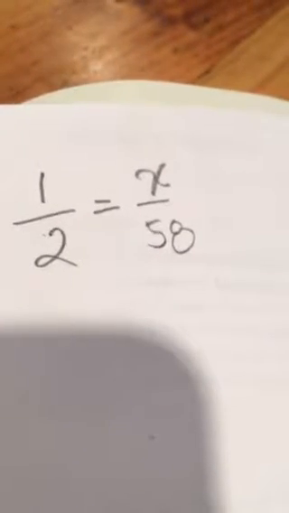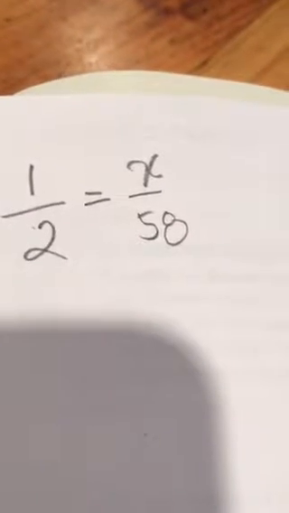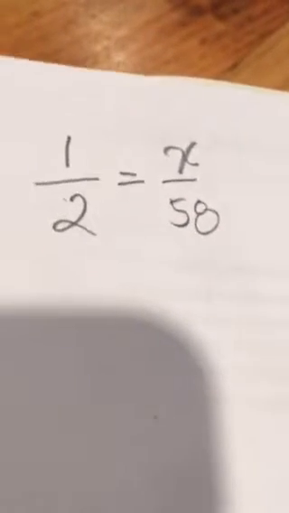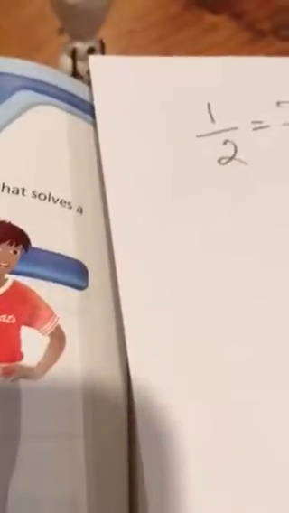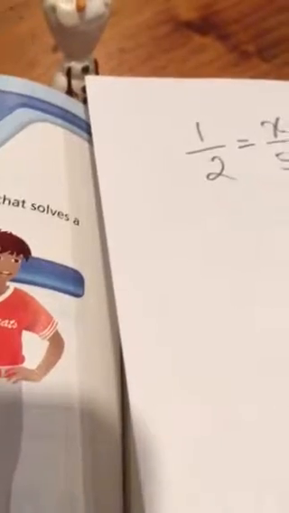Now, most of you could probably go through and do 58 divided by 2: 50 divided by 2 is 25, 8 divided by 2 is 4, put them together and you have 29. I hope we figured that out. What you were basically asked to do is just write it as a proportion. They didn't even ask you to determine the amount, but in this particular case, x is going to equal 29.